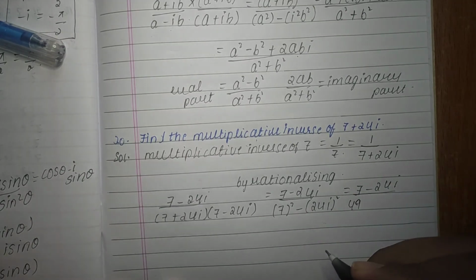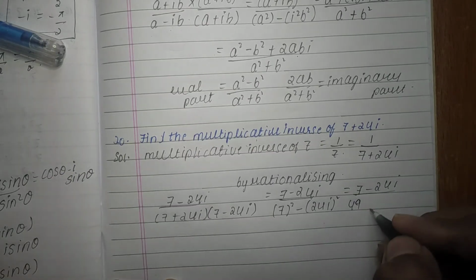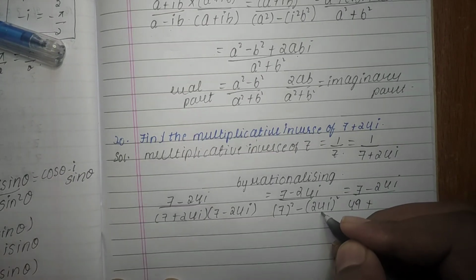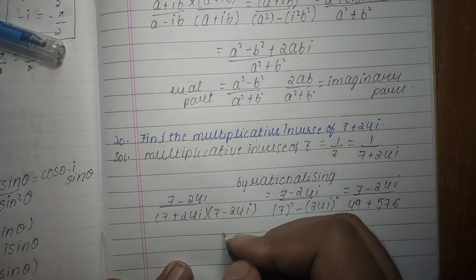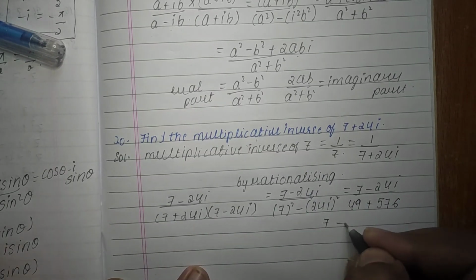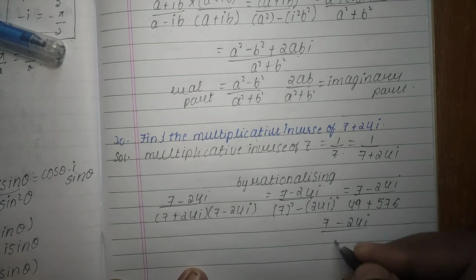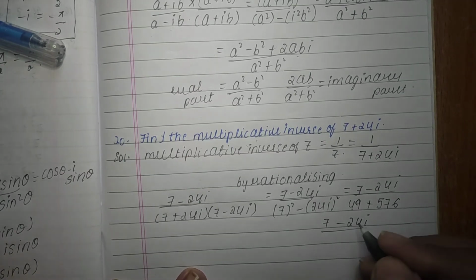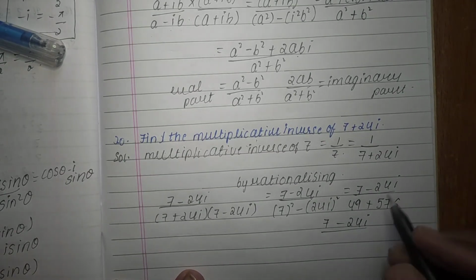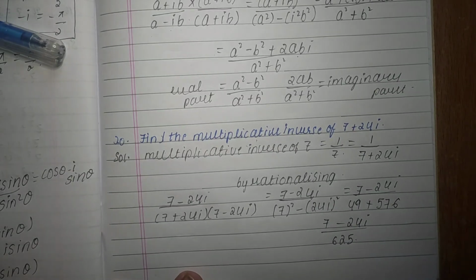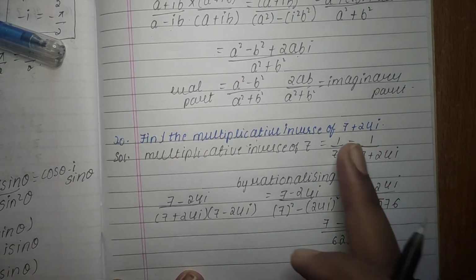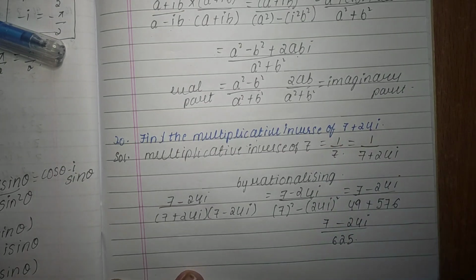And i square value is minus 1. Minus of minus 1 is plus. 24 square is 576. So 7 minus 24i by 576 plus 49 is 625. So this is the multiplicative inverse of 7 plus 24i.